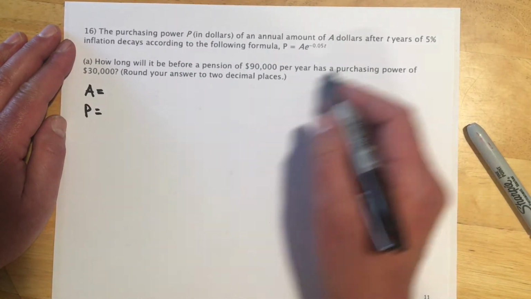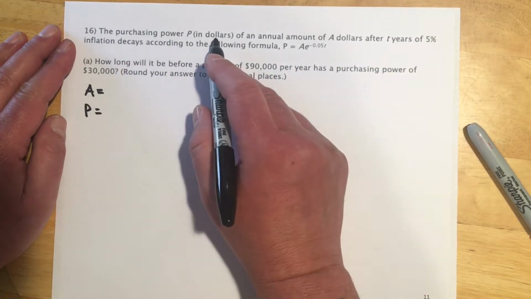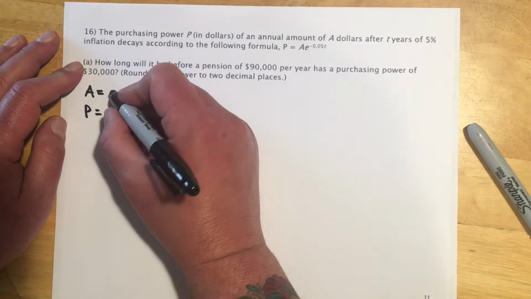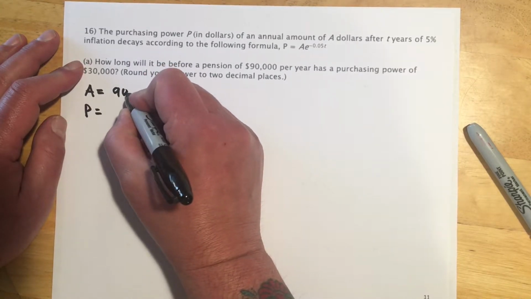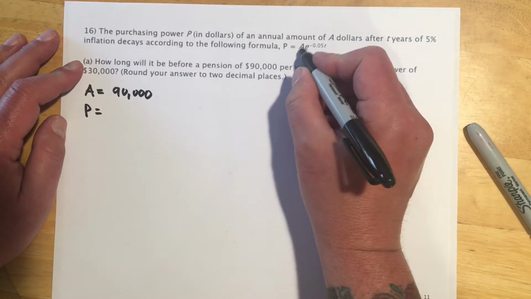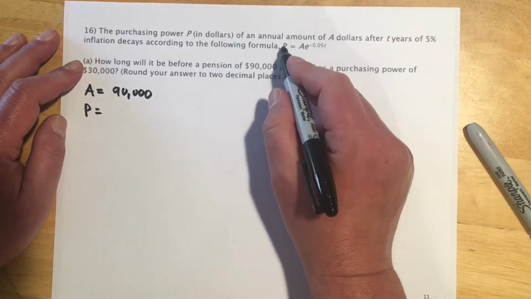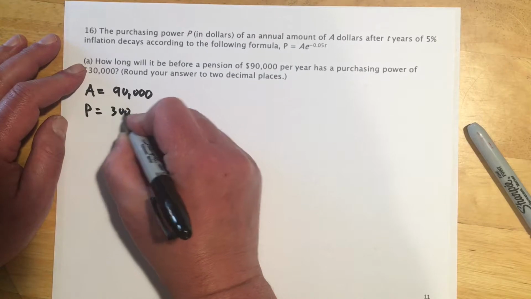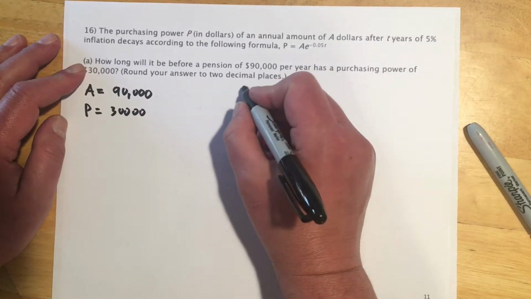So A and P. We know that 90,000 is our A. That's how much it's worth now. And this A is always going to be an initial amount. And then P is our purchasing power, so that's 30,000. And so we'll just put those in here.